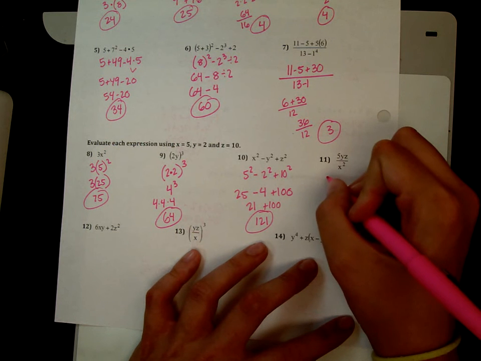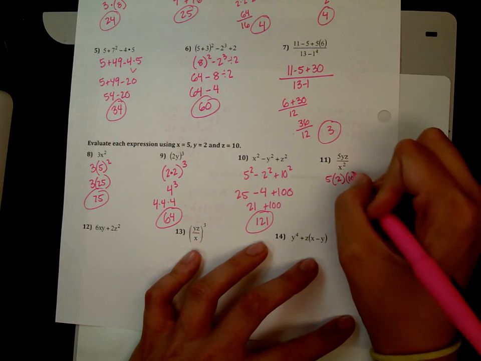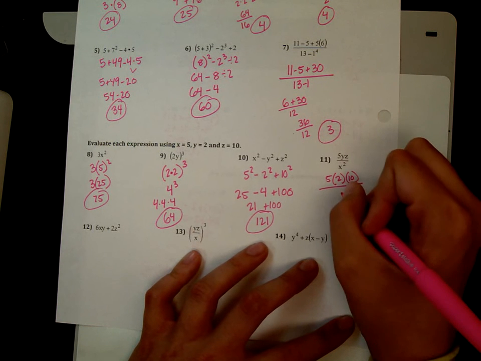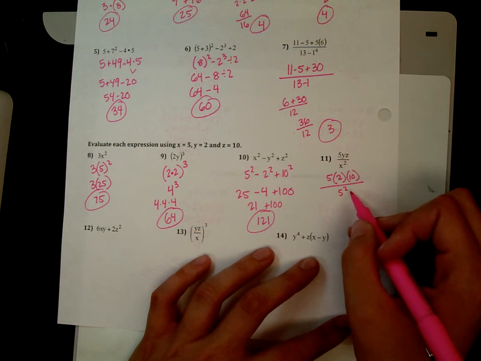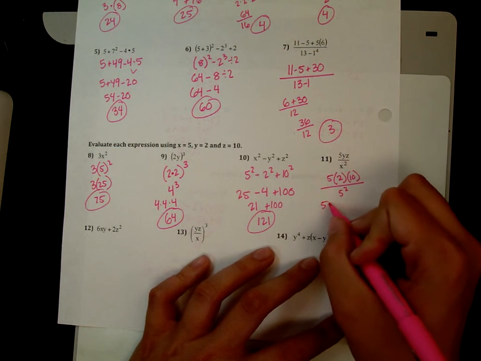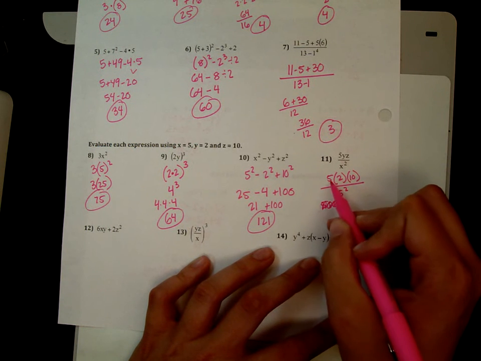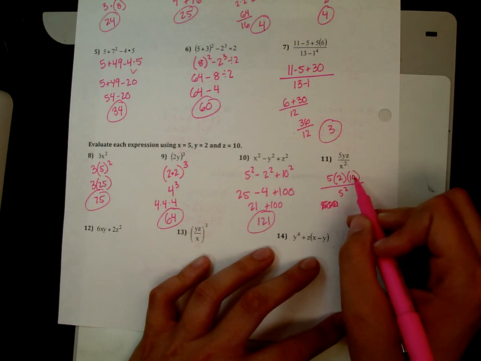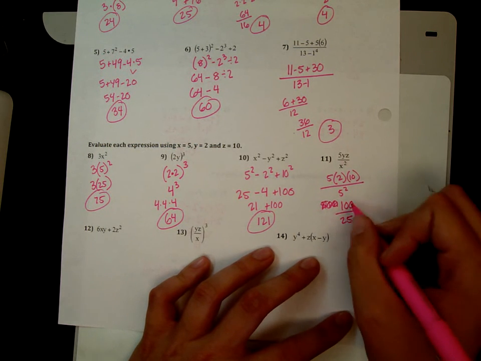Here we've got 5 times 2 times 10 over 5 squared. 5 squared is 25. 5 times 2 is 50, times 10 is 500. Oh, sorry, that's not true. 5 times 2 is 10, times 10 is 100. 100 divided by 25 is 4.